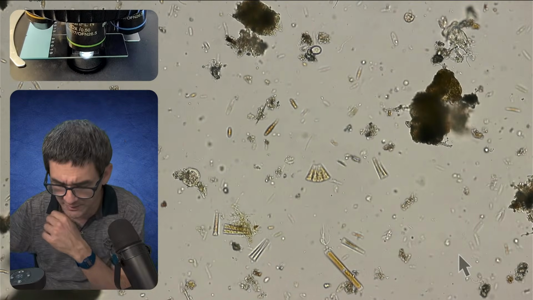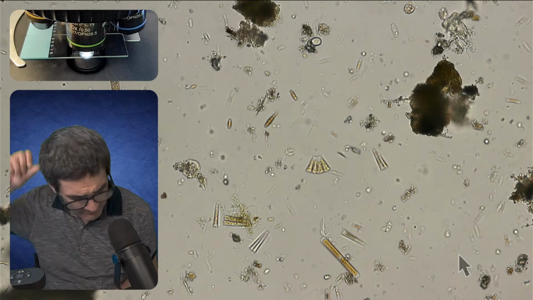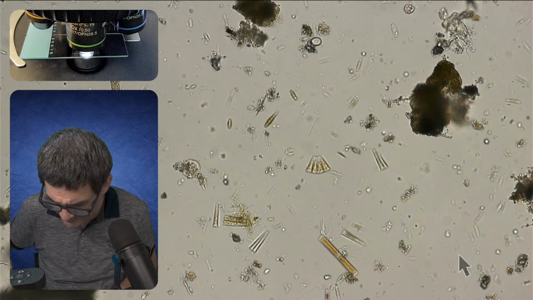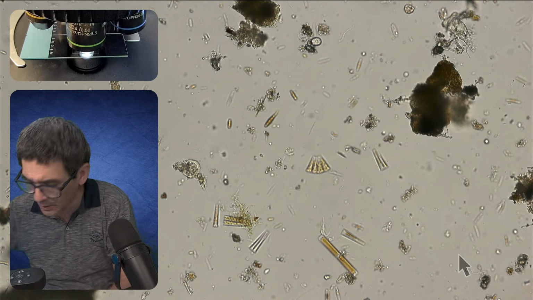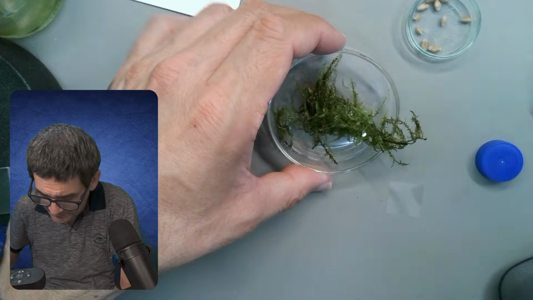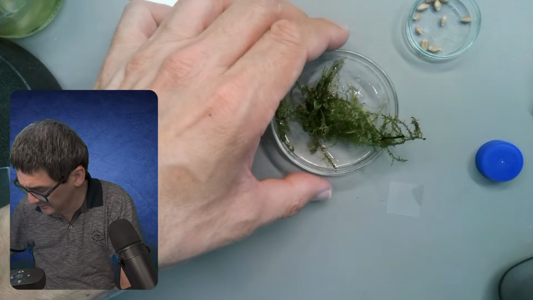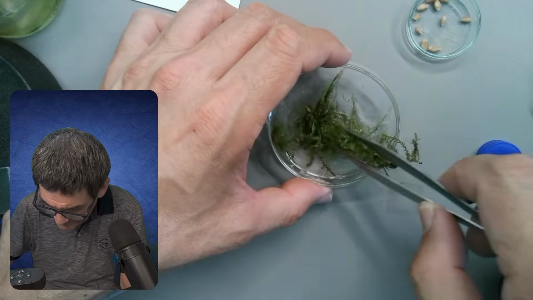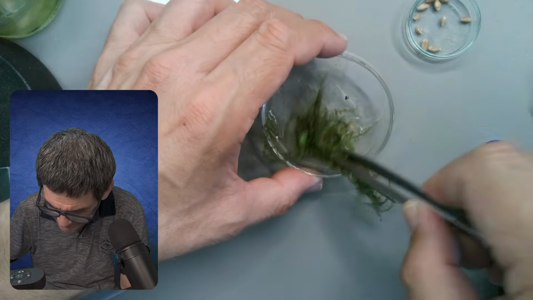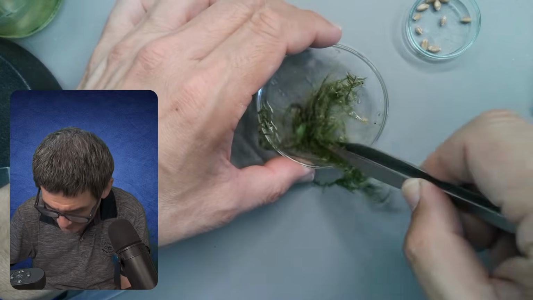So, but what I'm going to try now is something different. I'm going to now do the following, and I don't know if this actually works or not. I'm going to add a little bit of water with the dropper and try to rinse out whatever is in here.